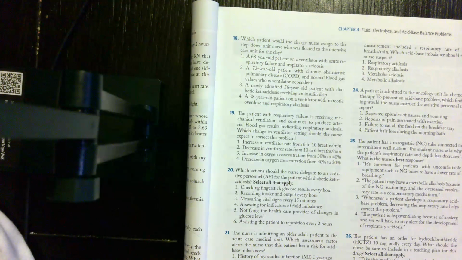18. Which patient would the charge nurse assign the step-down unit nurse who was floated to the intensive care unit for today? 1. A 68-year-old patient on a ventilator with acute respiratory failure and respiratory acidosis. 2.